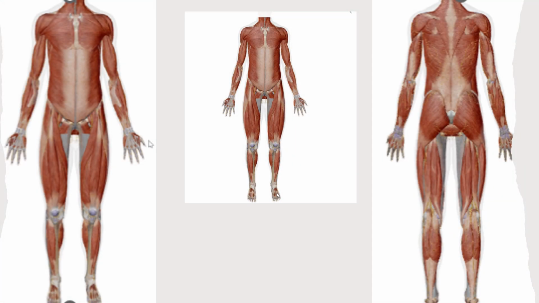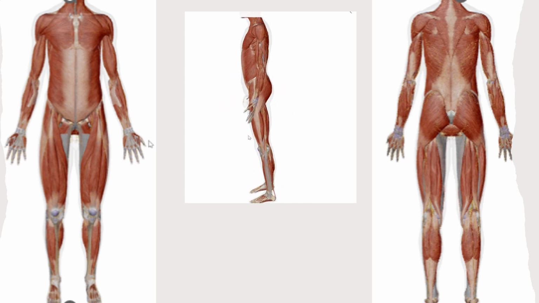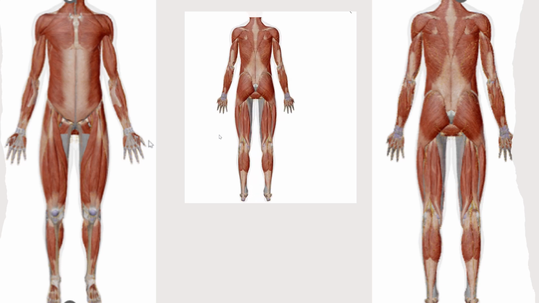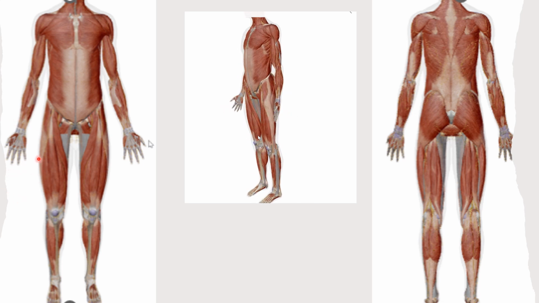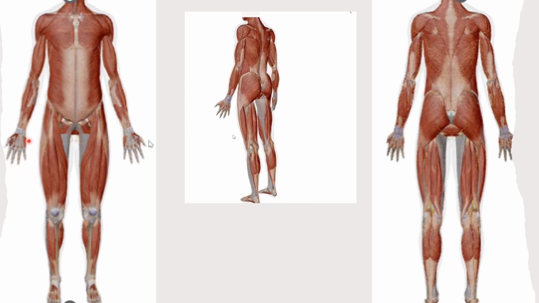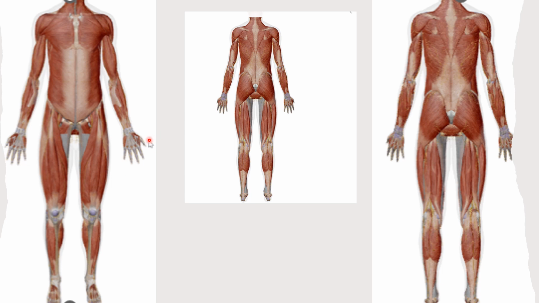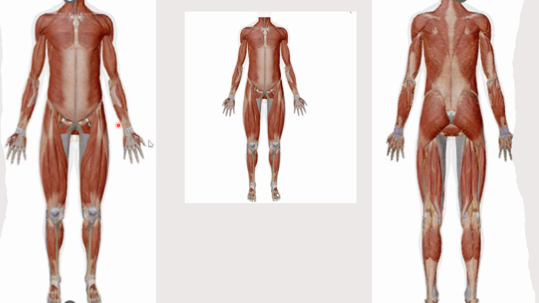Begin by taking a look at the anatomical position. The anatomical position is our position of reference. When we look at the anatomical position, our patient is facing forwards. This includes the palms facing forwards, where we see the volar aspect of the hand, and we refer to this as the palmar or volar aspect of the hand.